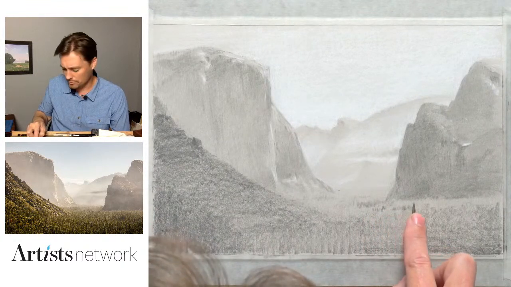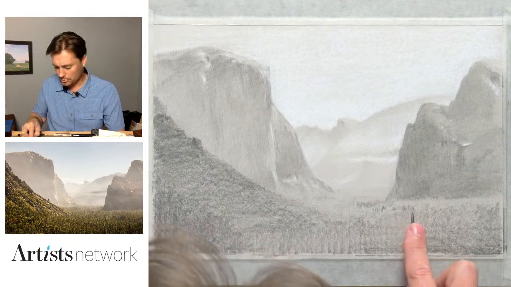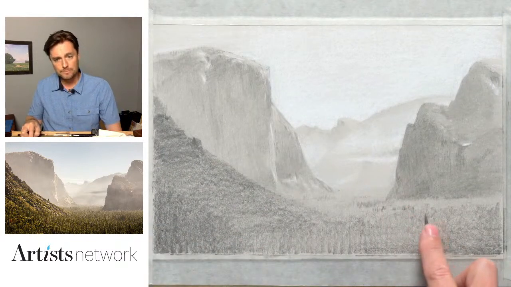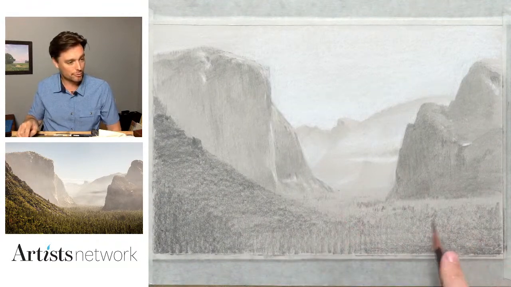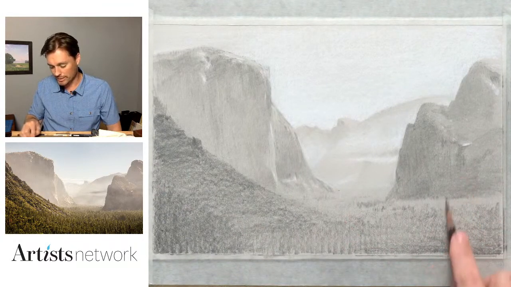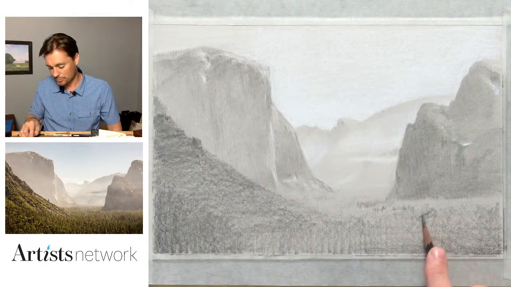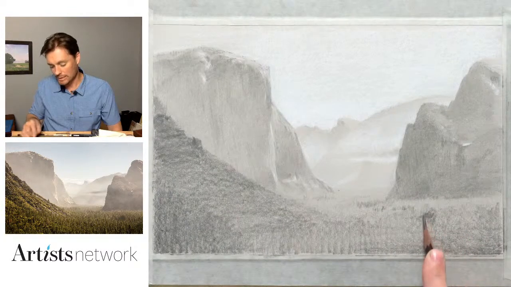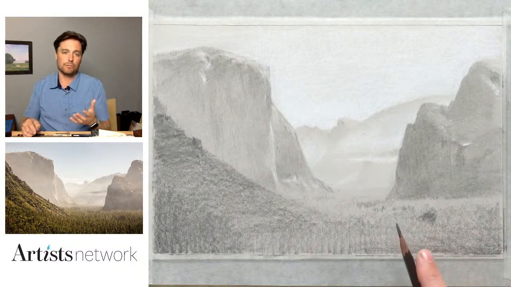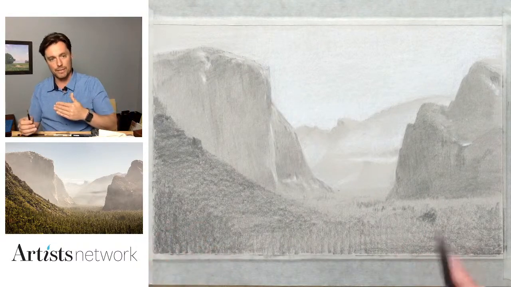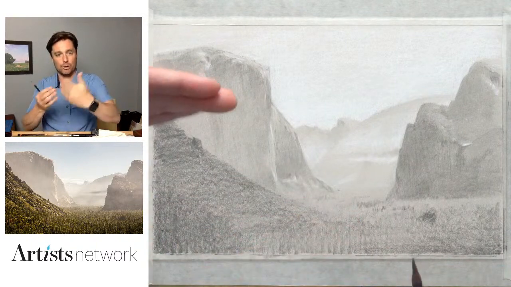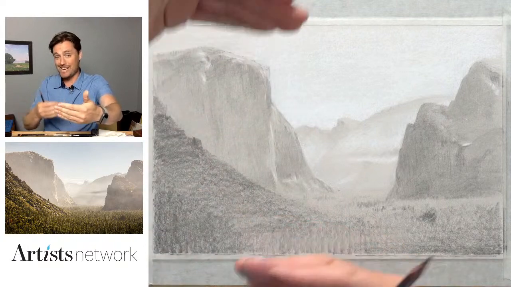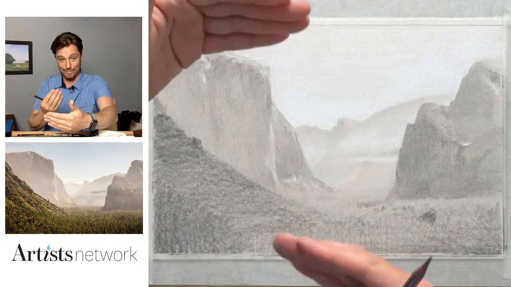All right, so what I'm observing is there's this kind of clump of trees right around in here that's in shadow. So I'm going to work on blocking that again using the side of the pencil. Now, with these trees, what can be helpful is to become aware of both the positive and the negative space. So the way they overlap, each tree that you draw becomes a positive space overlapping the thing behind it, which becomes a negative space as the tree in front of it overlaps it, right?